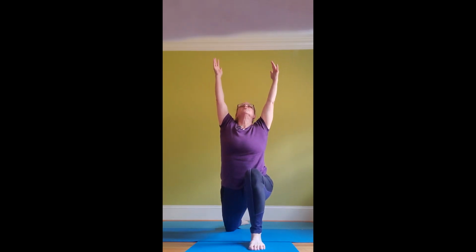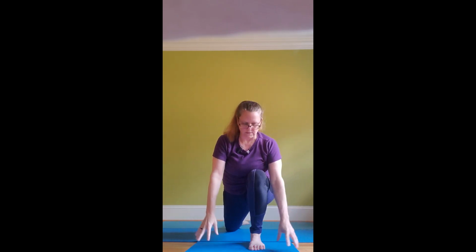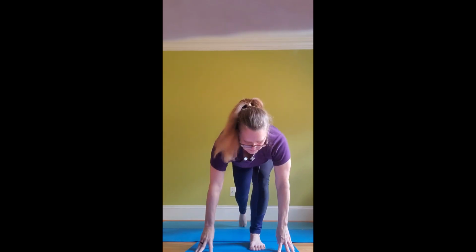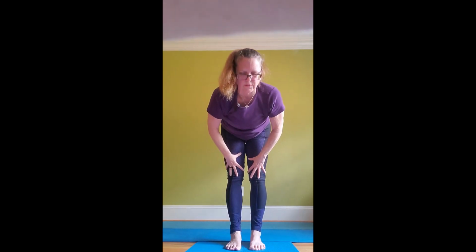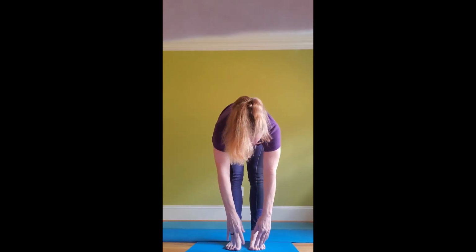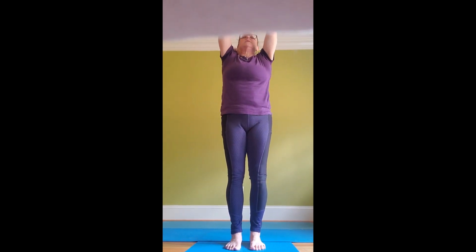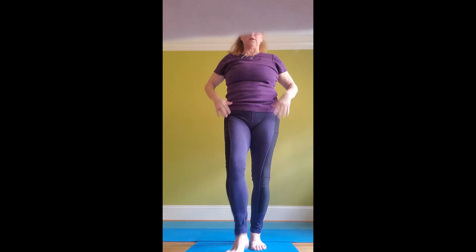Inhale into crescent on this side. Exhale the hands back down. Inhale, step the left foot forward, lengthen to the halfway point. And exhale, fold. Inhale, unfold. And exhale, bring hands to the heart.